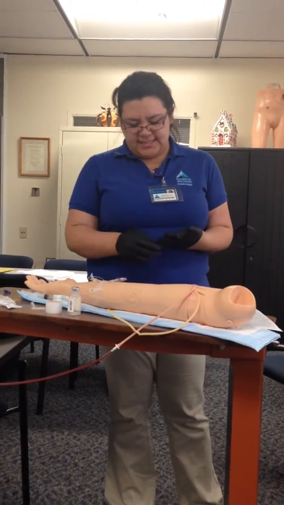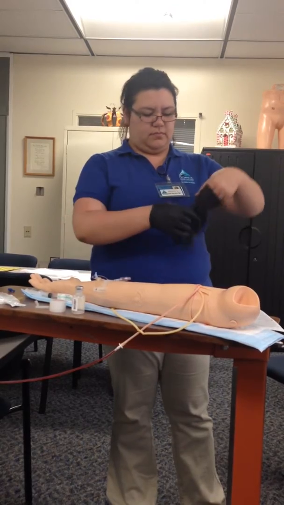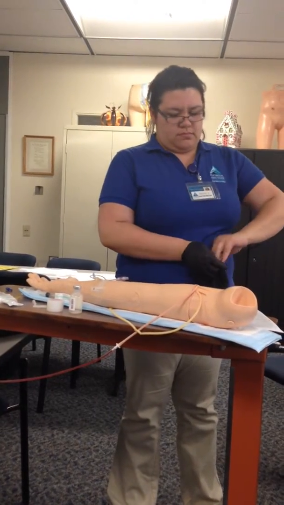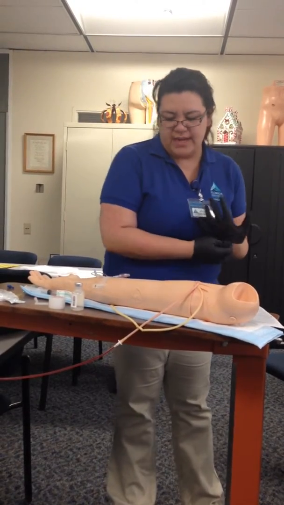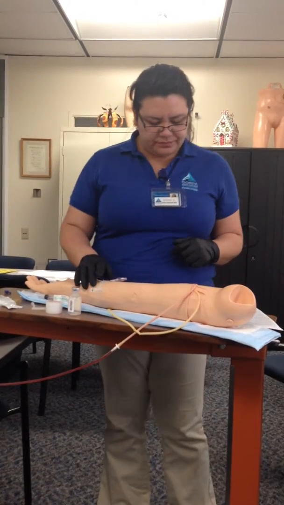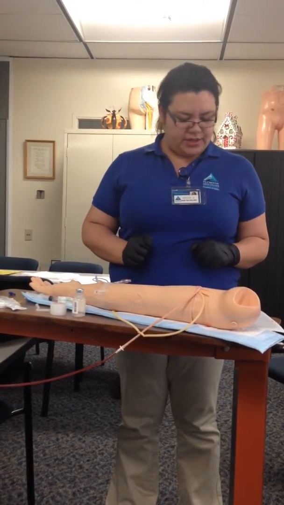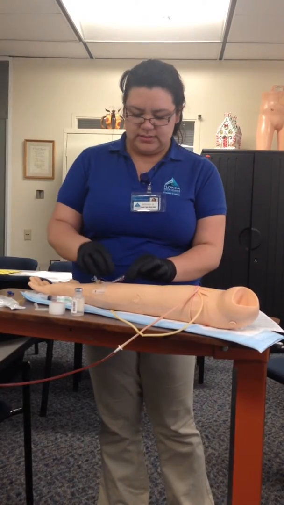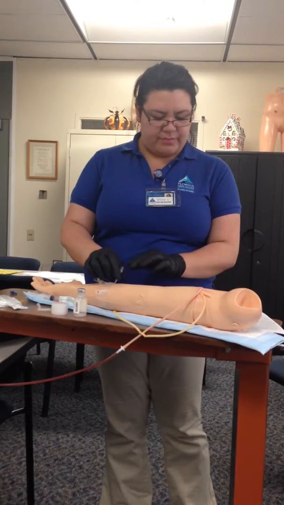So I'm just going to assess the site of the IV. Just make sure that there's no redness, pain, swelling, infiltration, edema. And I'm going to begin the ASASH procedure, which is to aspirate, saline, administer, saline, and then heparin.